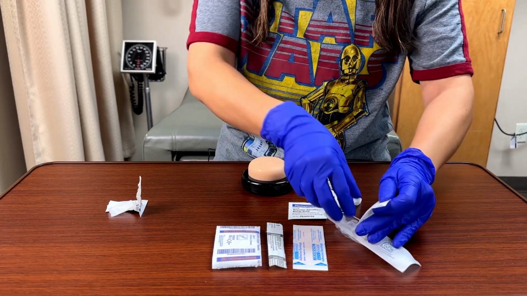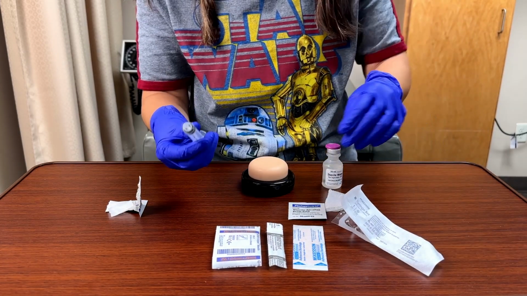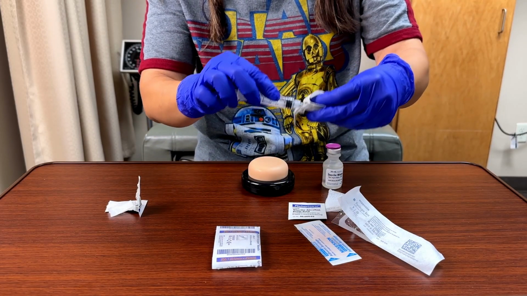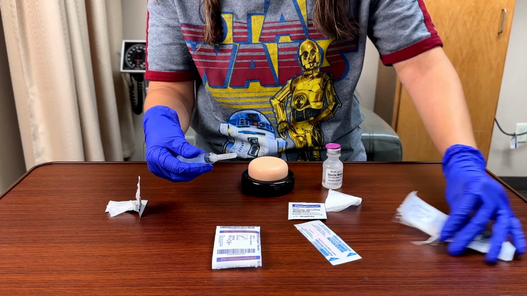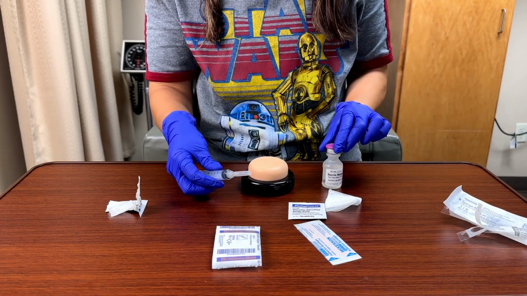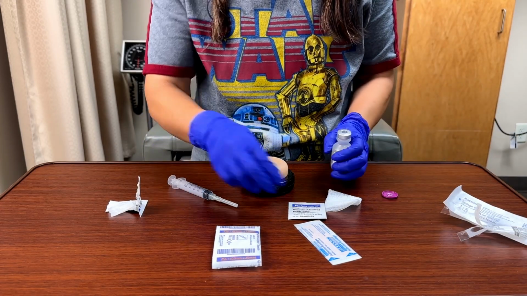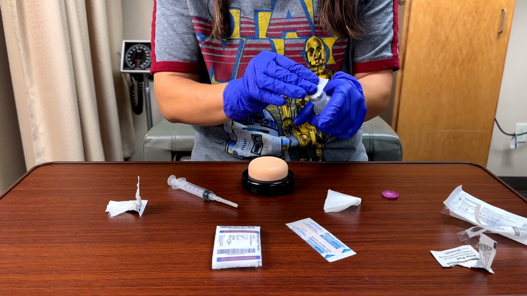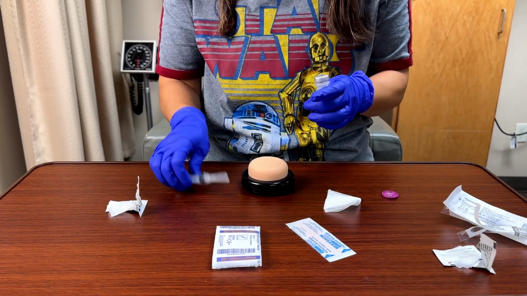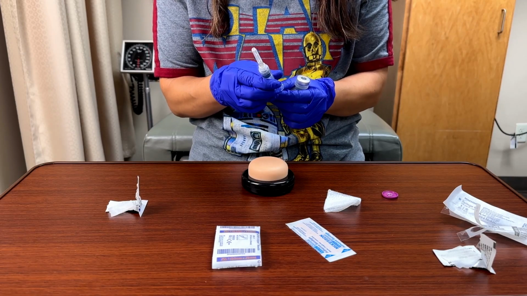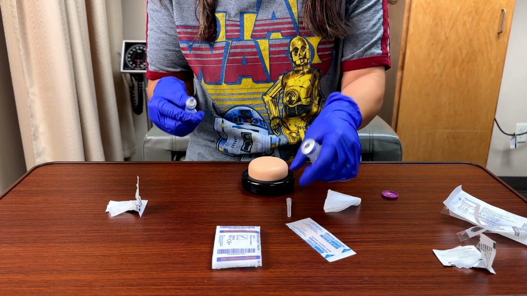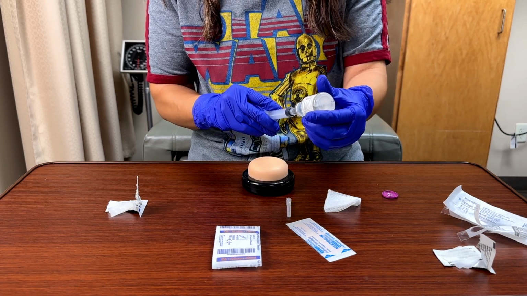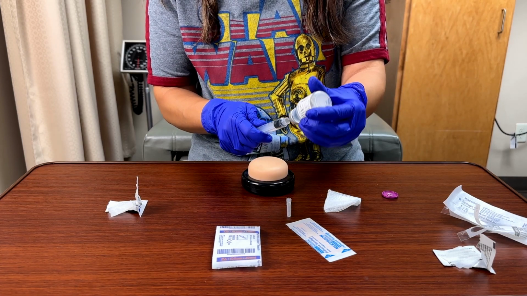Now we're going to draw up our medication. I already showed you how to do this, but I'm going to show you one more time. I'm going to put my drawing needle on. Remember, I'm not going to take it out of the packaging. Then I'm going to open up my medication and wipe this down so it's ready to go. I'm going to be injecting 1 cc, so I'm going to pull up that air, take this off, and put that 1 cc of air in, and then withdraw the medication.